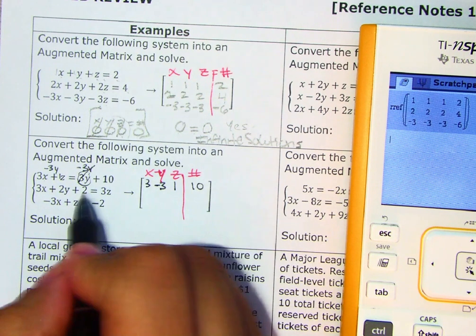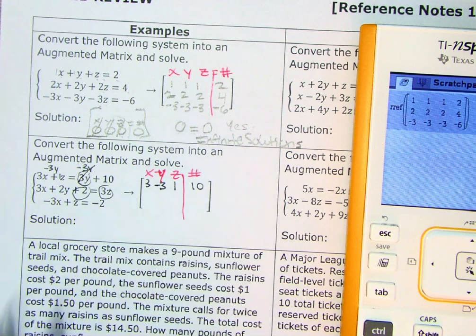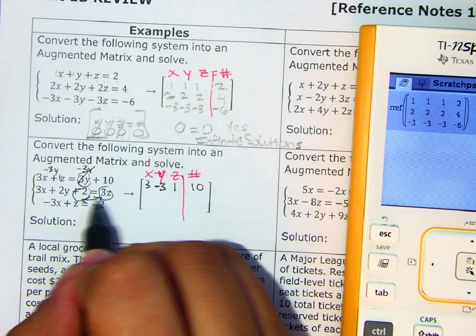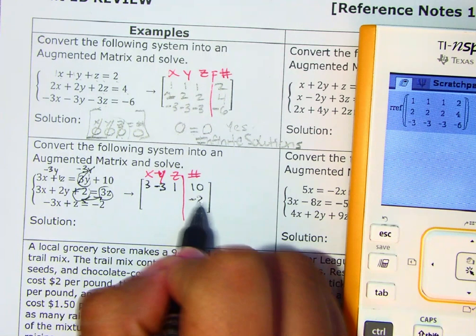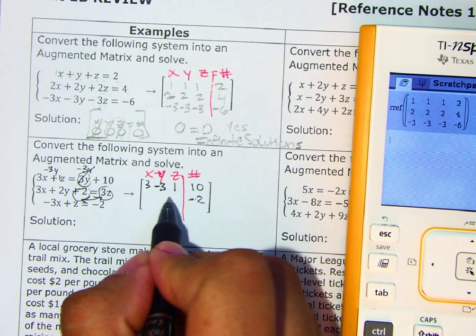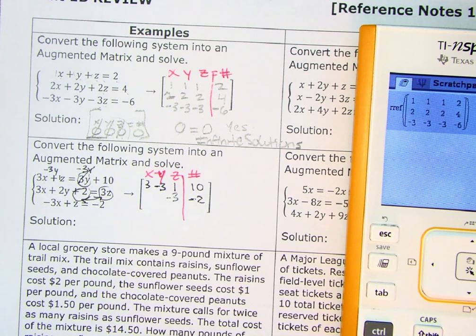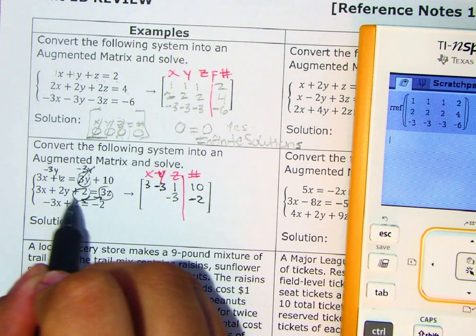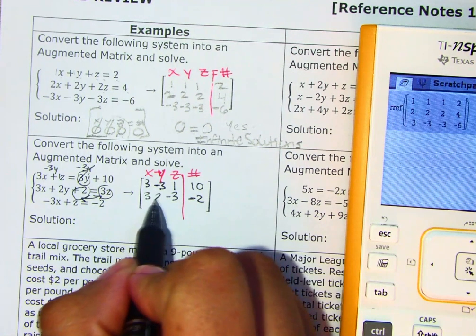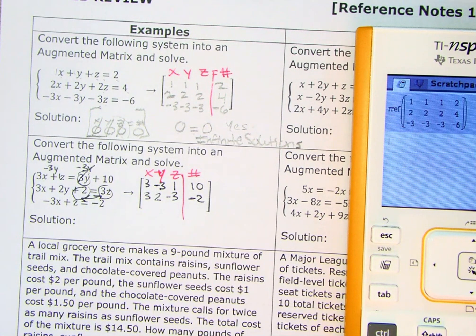So the 2 and the z need to switch, and when they switch, they switch signs as well. That positive 2 is going to be a negative 2 on the right side, and that positive 3 is going to be a negative 3 on the left side. Then x is a positive 3 and y is a positive 2. That is how you can apply the shortcut.